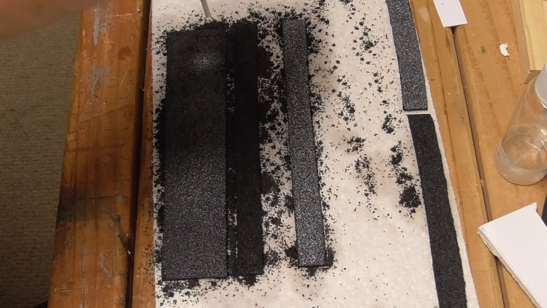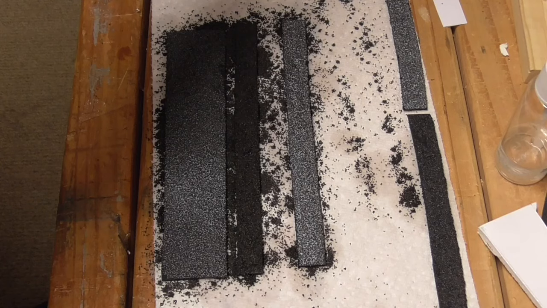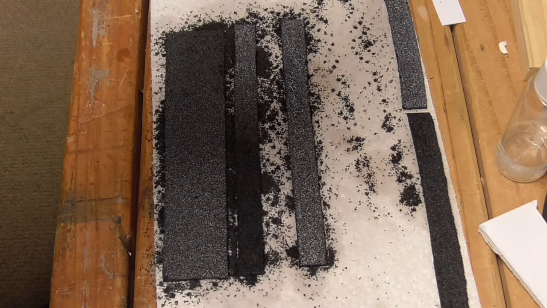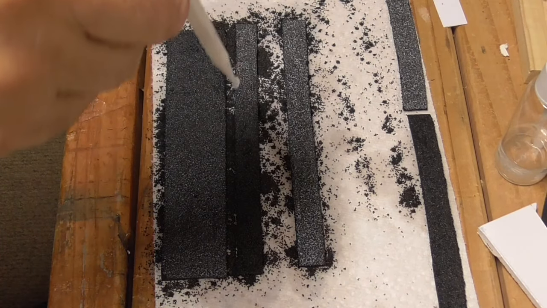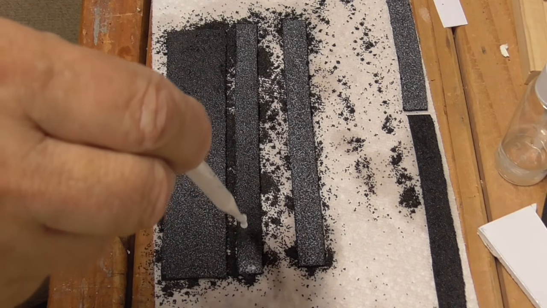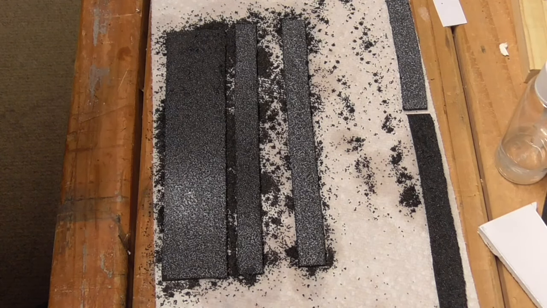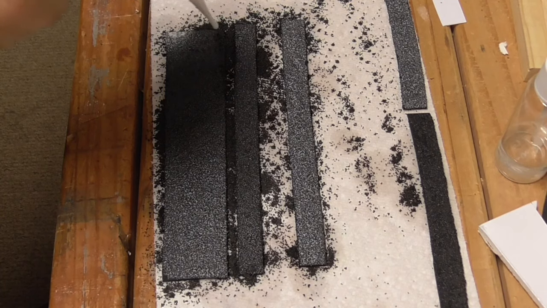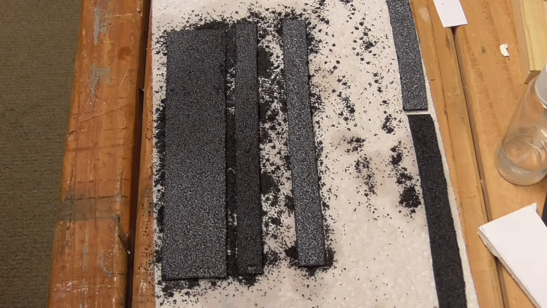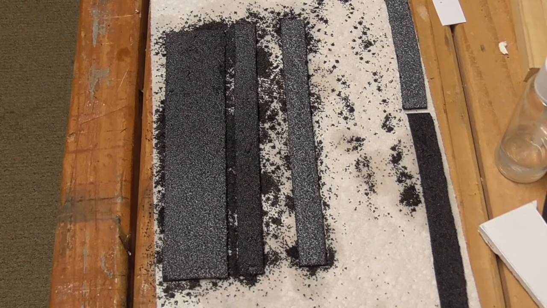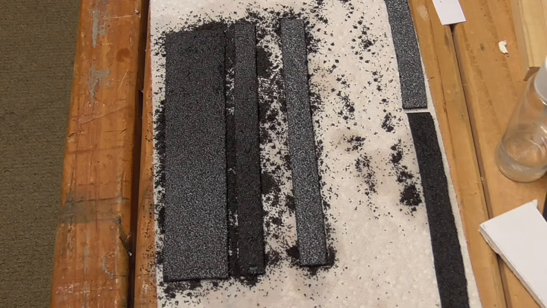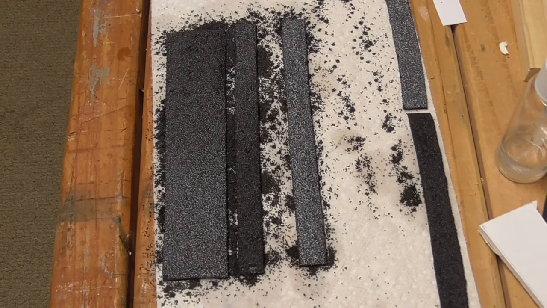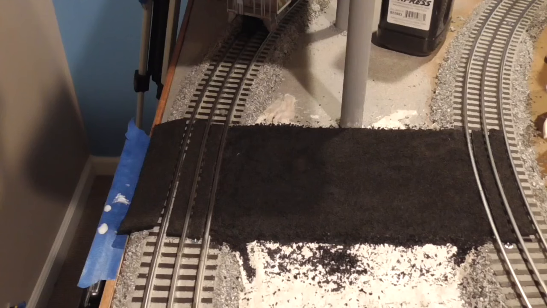So I'm just kind of finishing up these. And now they're all done, so I'm just going to wait probably till the end of the day before I move them and secure them to the track.